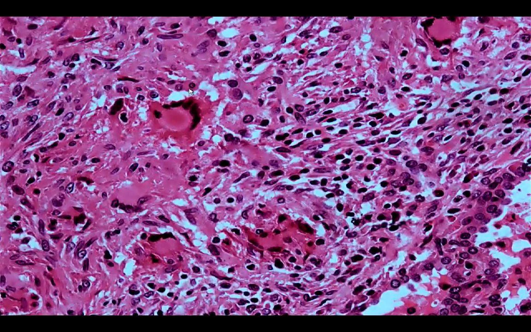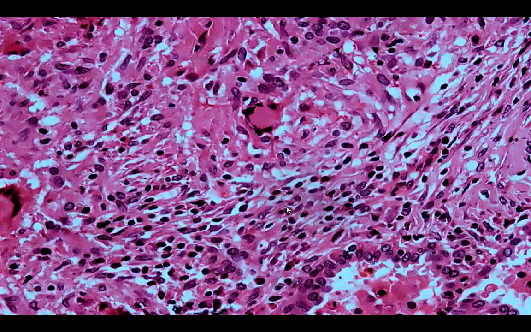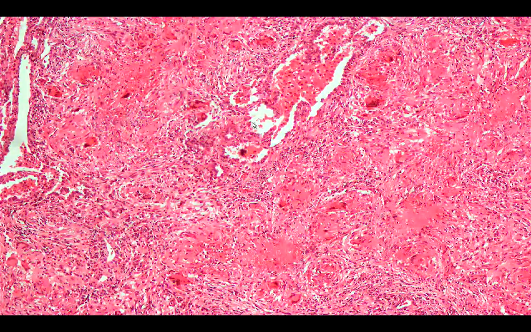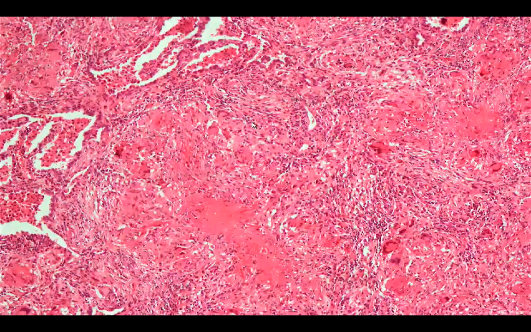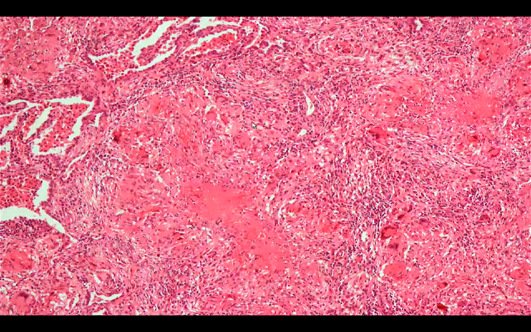These are the Langhans type giant cells. Do not write the apostrophe. You just write Langhans, Langhans type giant cell. So this is caused by Mycobacterium tuberculosis.